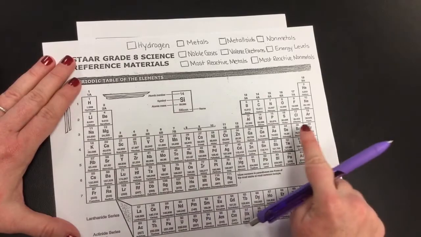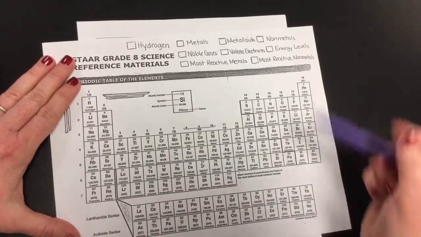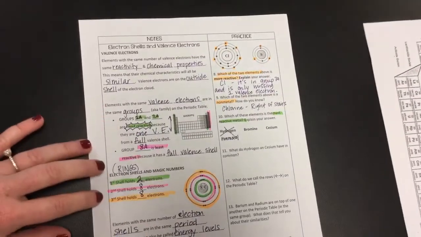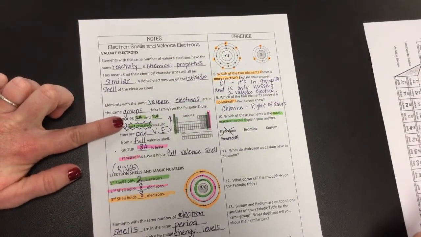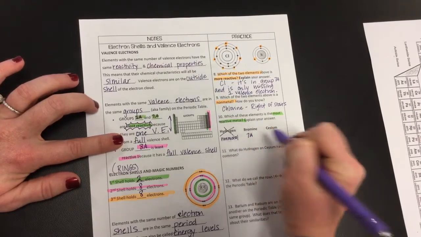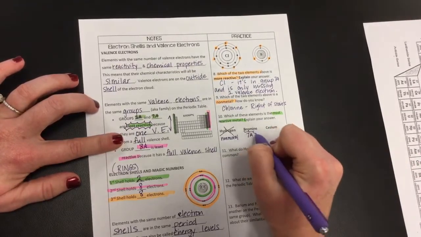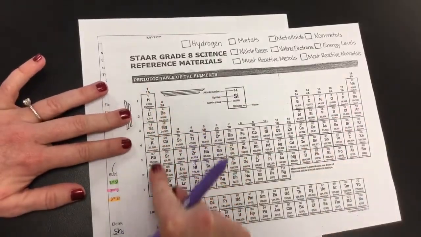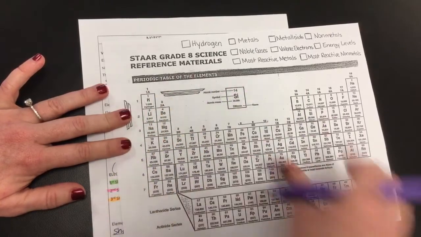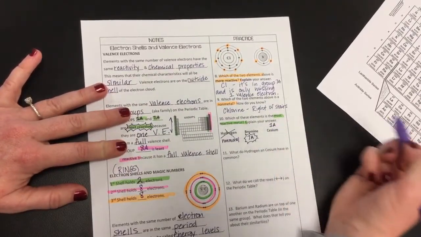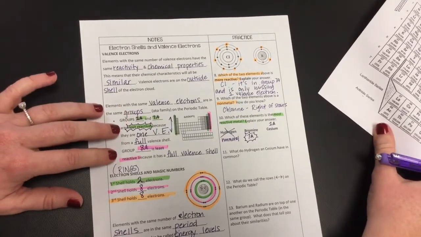Bromine is right here. It's in group 7A. Remember that 7A is one of our most reactive groups because they're one valence electron away from a full shell. And our last choice is cesium. Cesium is also in group 1A, just like hydrogen is, but remember that cesium is a metal.